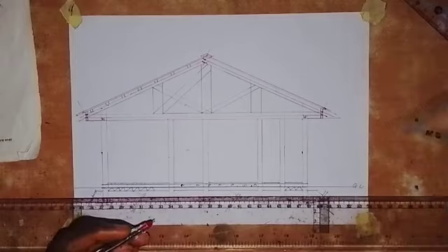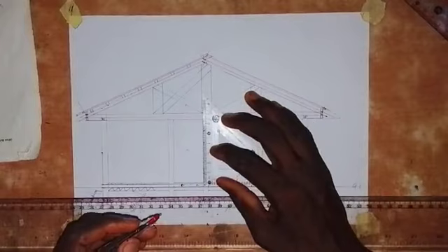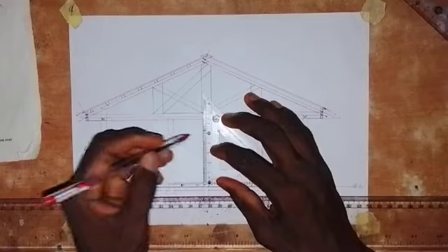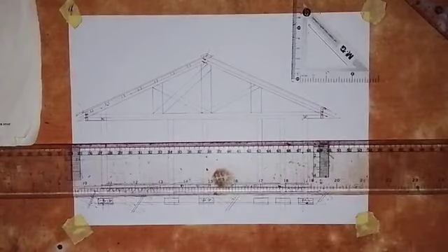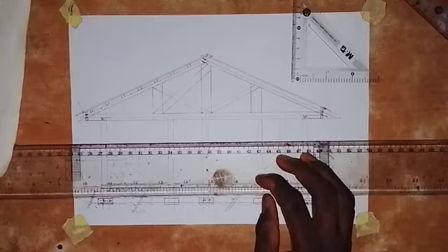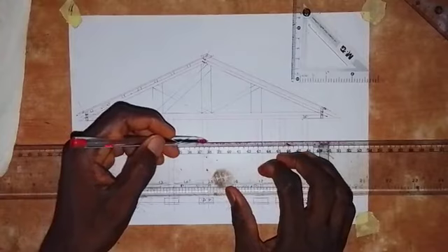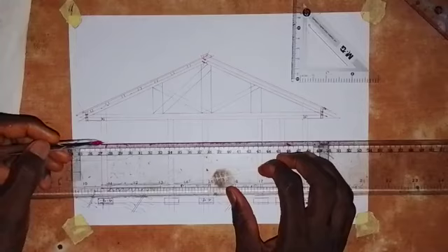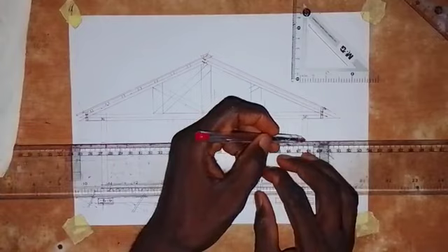So we come here and take a measurement of 42 millimeters up. So here we have 42 millimeters. Okay, so because of the windows that we have, the top of the door will determine the top of the window. So we are going to draw a line within this space, and we draw a line here because we have a window that is cut by the cutting plane within this wall and also within this wall.